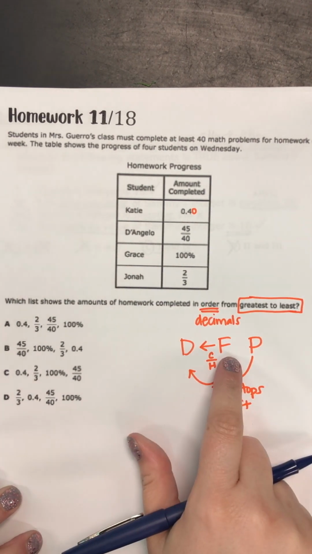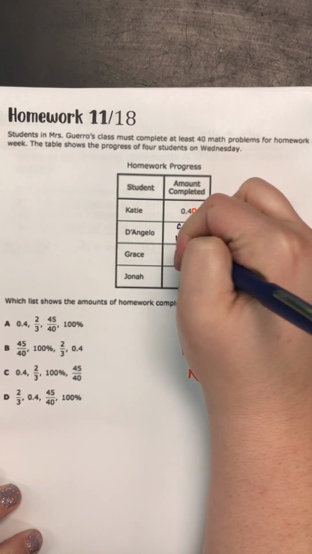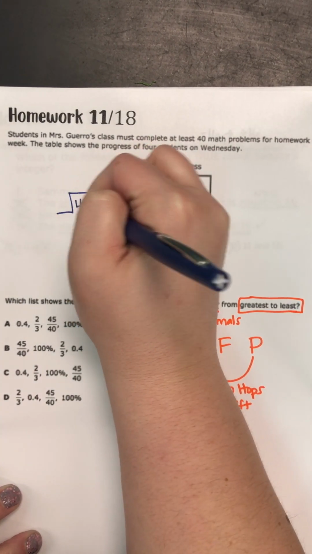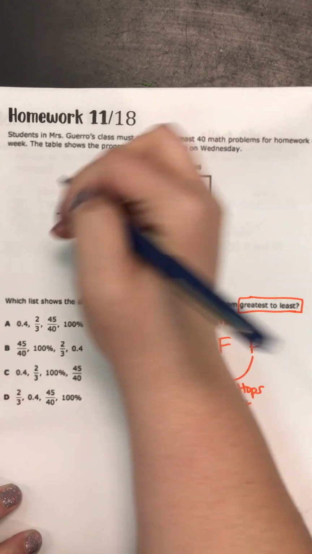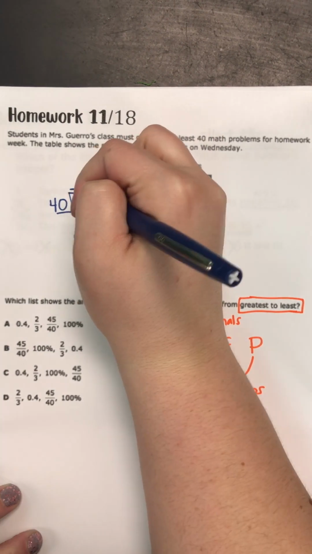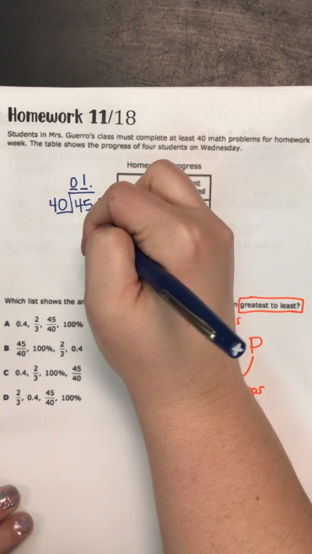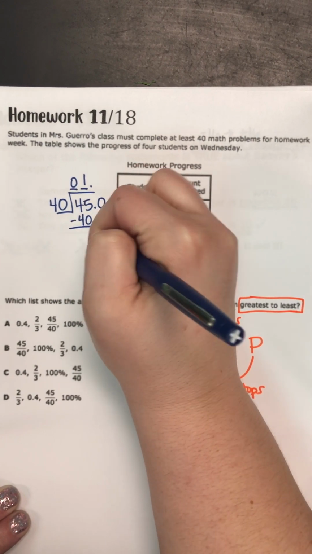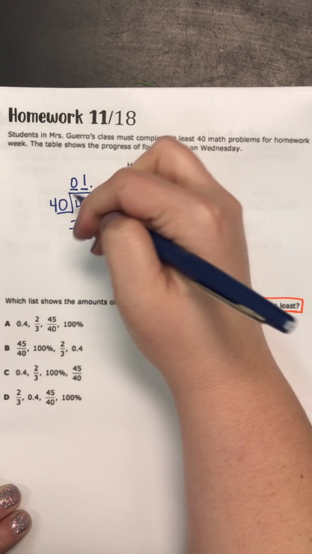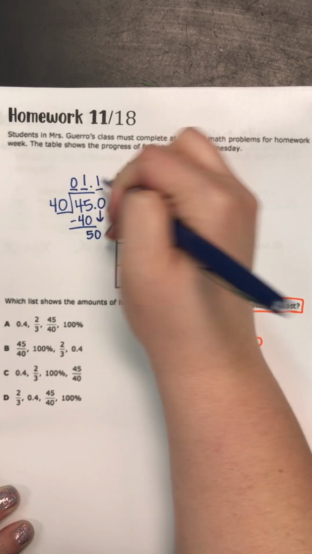So remember, in order to make a fraction to a decimal, we're going to cowboy and horse. So I'm going to label cowboy and horse, and then I'm going to come over here. 45 is the cowboy, boots, hat, donut, and 40 is my horse. 40 does not go into 4, but it does go into 45 one time. We subtract and we get 5, bring down our donut. 40 does go into 50, again, one time.